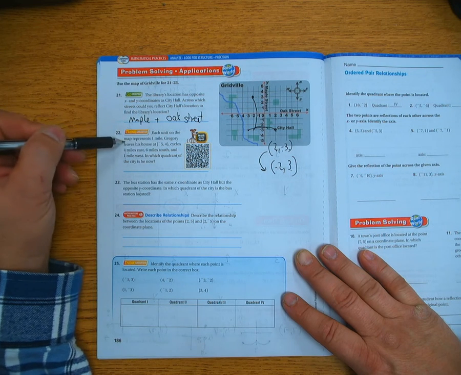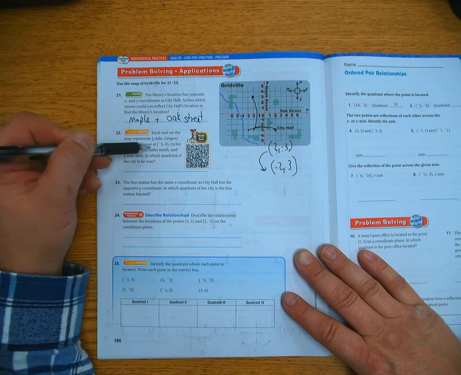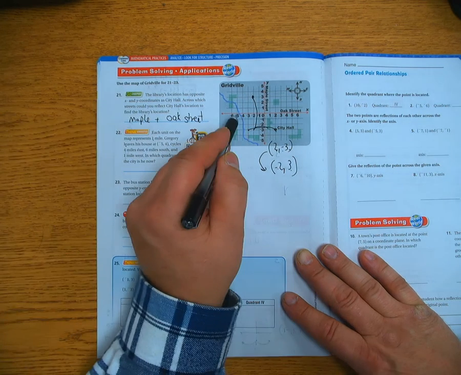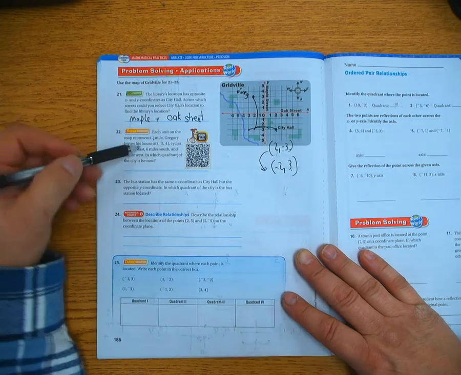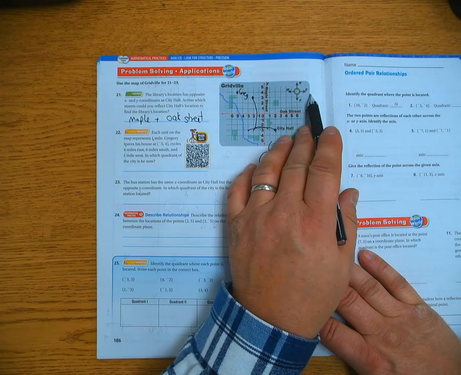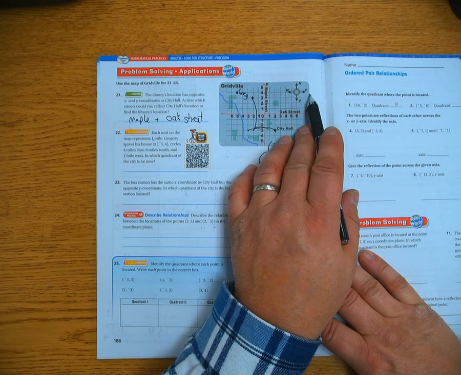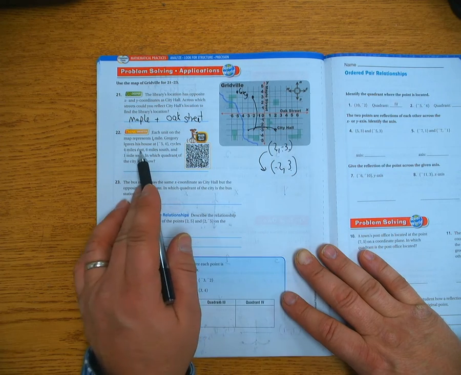Okay. Each unit on the map represents 1 mile. Gregory leaves his house at -5, 4. So -5, 4, this is where Greg lives. Cycles 4 miles east. Here's east, 6 miles south, and 1 mile west. So we're going to go 4 miles east.